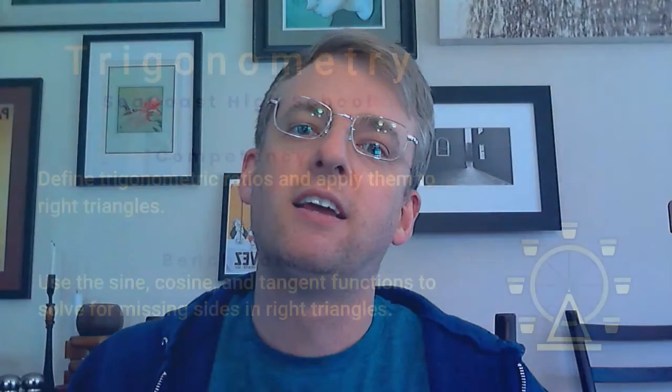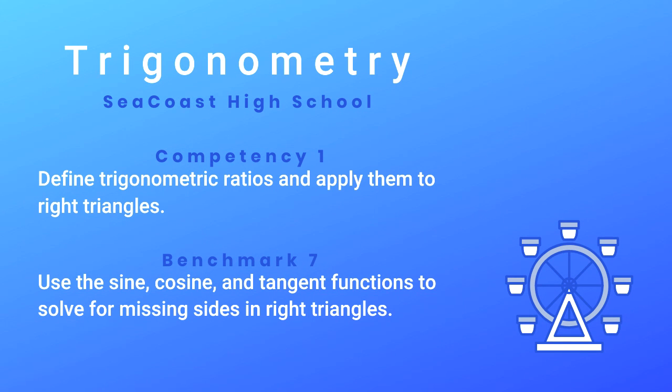Today we are going to work on the real meat of the triangles competency. We are on to benchmark 7. Those of you who are following along may notice we skipped benchmark 6 because we're not going to bother with it during our remote learning closure due to COVID-19. Benchmark 7 is to use the sine, cosine, and tangent functions to solve for missing sides in right triangles.